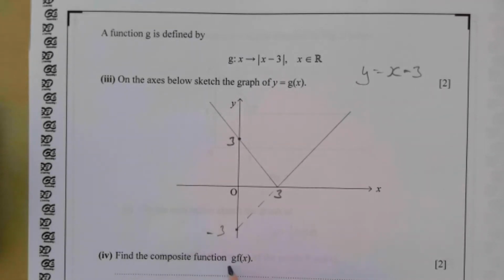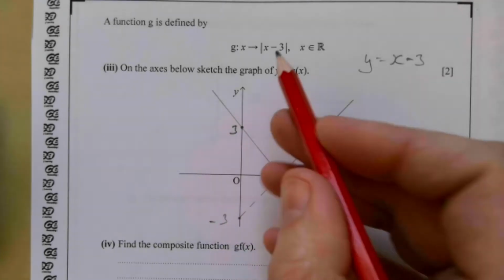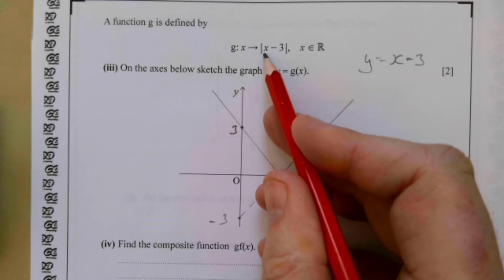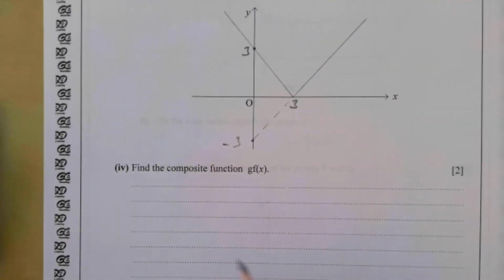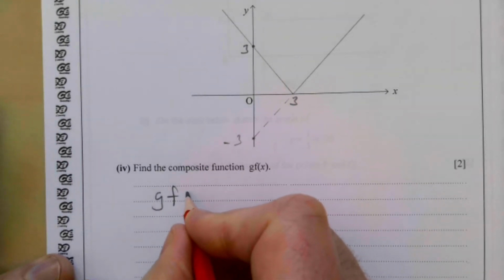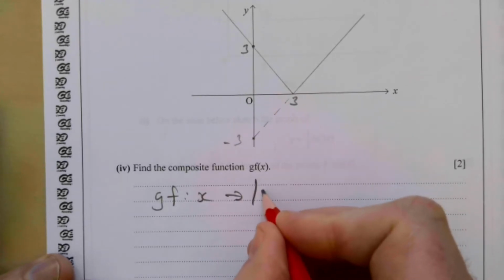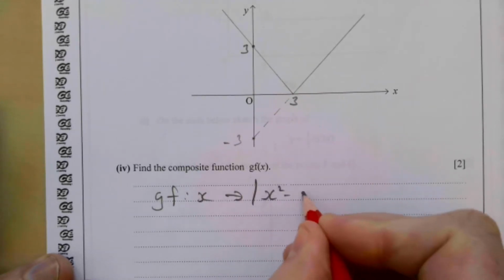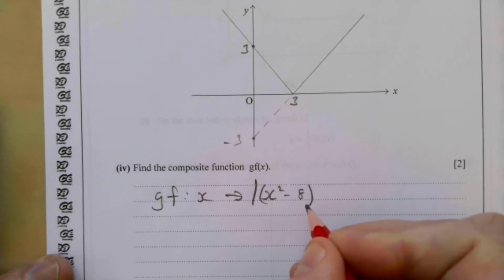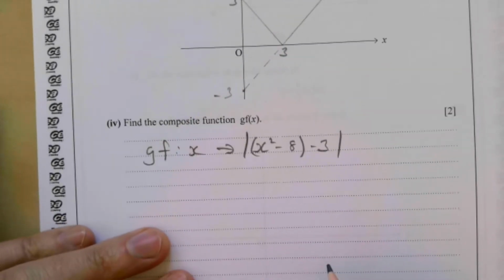Find the composite function g of f of x. So that means any time I see an x in the g function, I'm going to exchange it then for an x squared minus 8, which was my f function. So the function gf is the modulus, so I'm changing my x now for an x squared minus 8, minus 3.